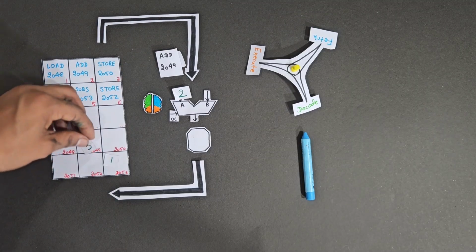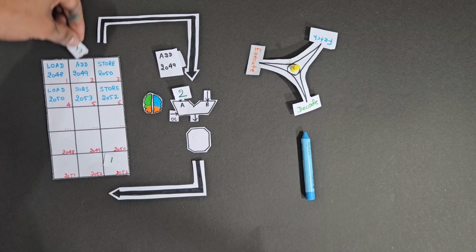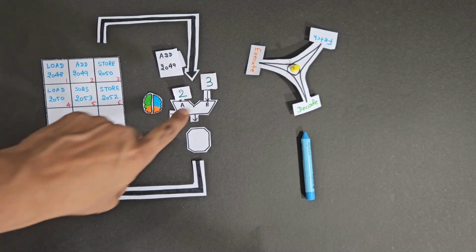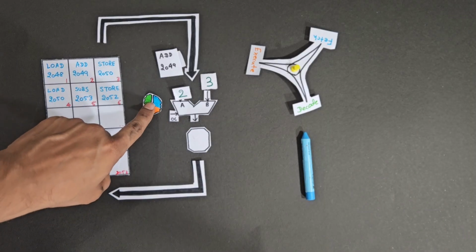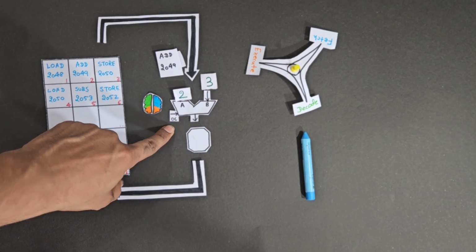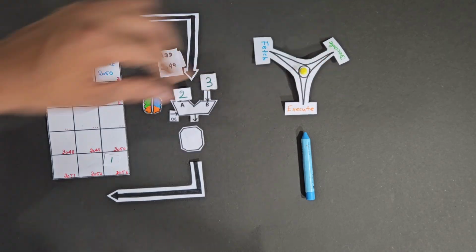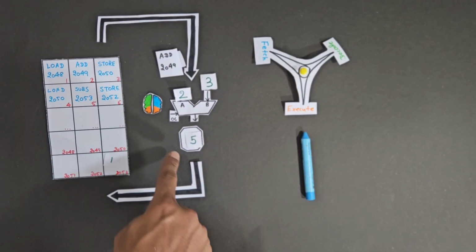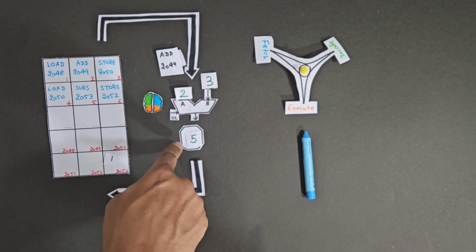So the data bus will now get 3 from 2049 and come to 3. So now we know we are going to add, so the control unit will send the signal of add onto the ALU. So at the execute step, we're going to be adding 2 and 3, and the result of 5 will be saved on the temporary location of the ALU.